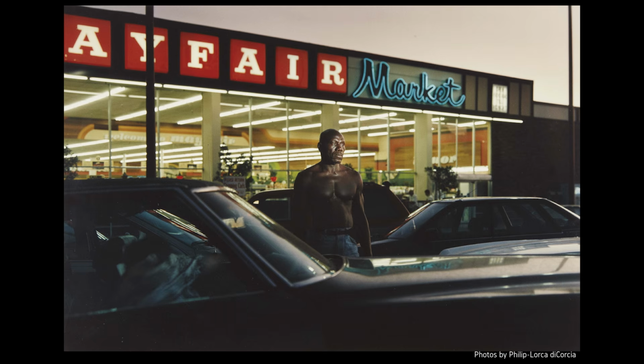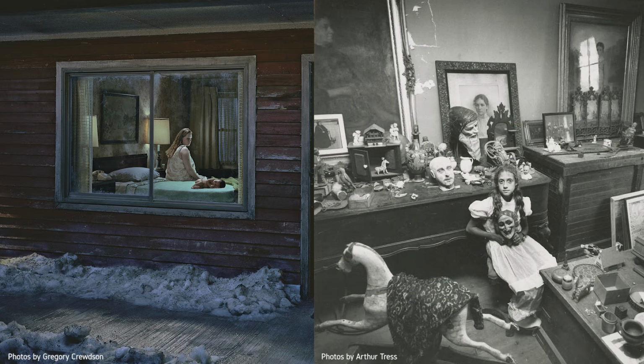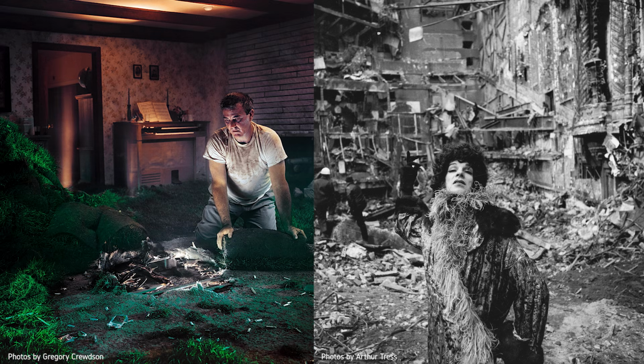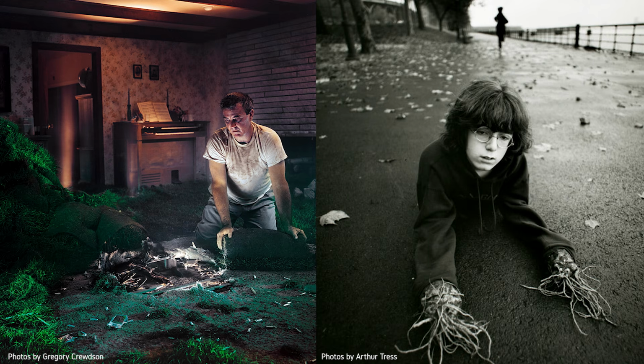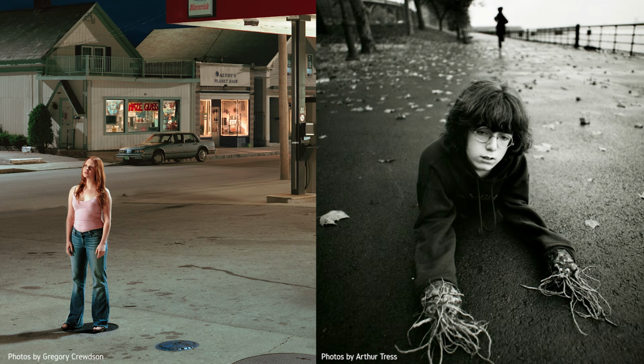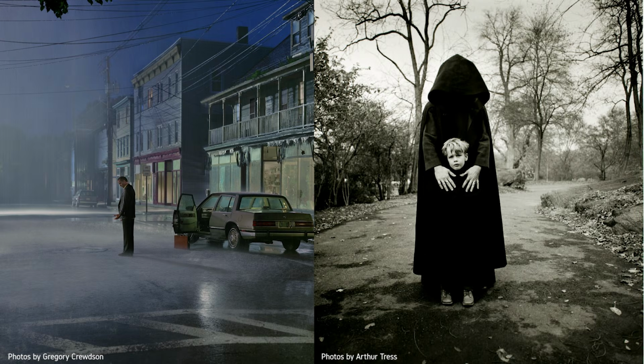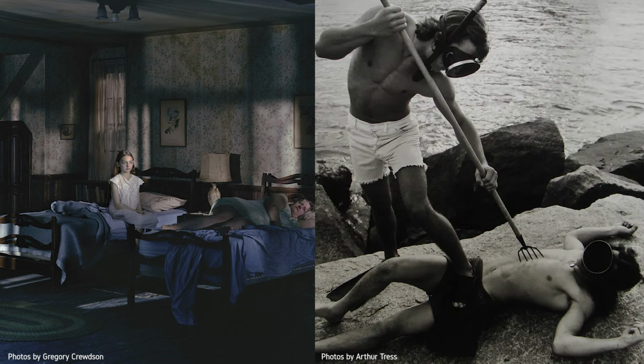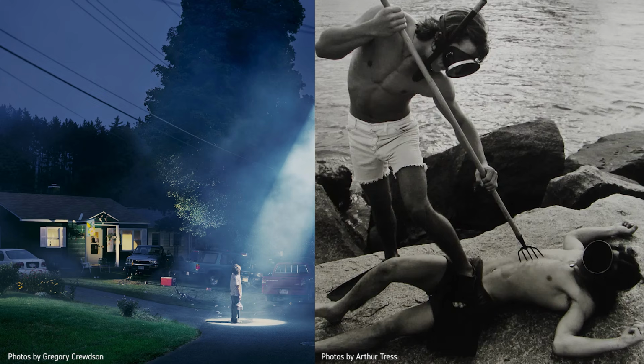being embedded in it. Photographers Gregory Crewdson and Arthur Tress have distinctive styles, but utilize the same techniques. Their compositions are also elevated by meticulous staging. Crewdson's suburban dreamscapes feel cinematic and surreal, infused with eerie stillness, while Tress's work often veers into the surreal and symbolic, drawing from dreams, myths, and psychological archetypes.